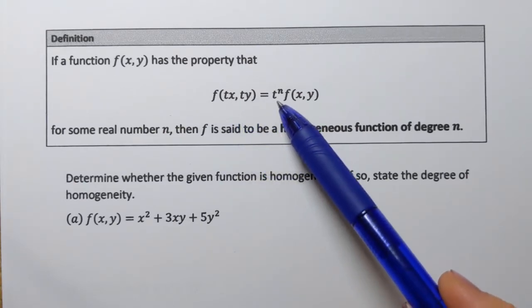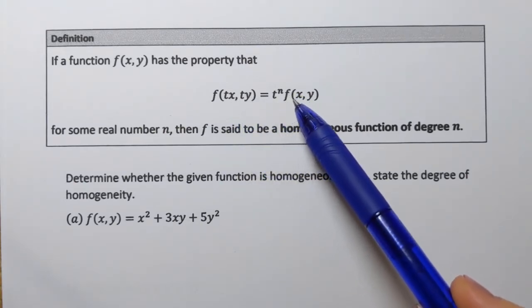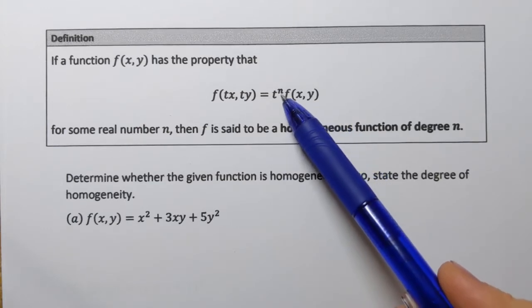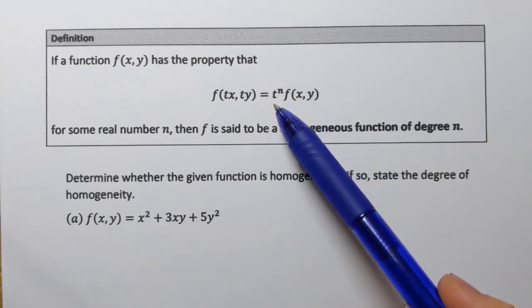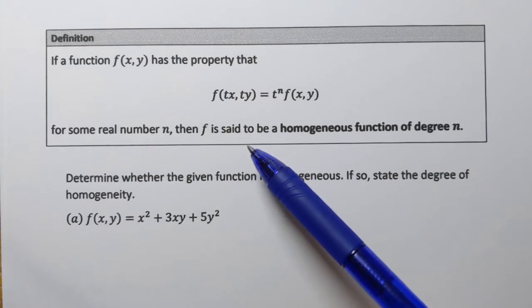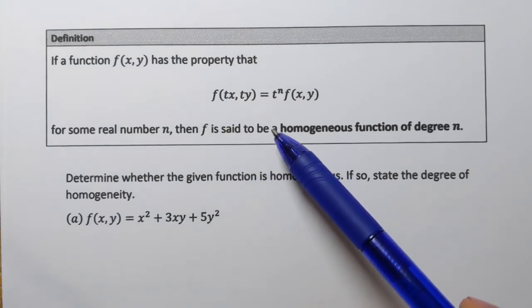ty equals t to the power n of f of x, y, where n is some real number, then in this case we're going to say that function f is a homogeneous function of degree n.